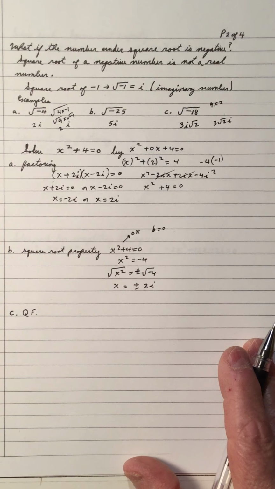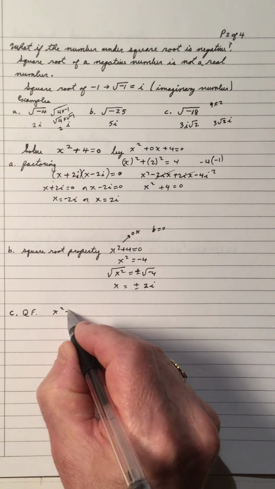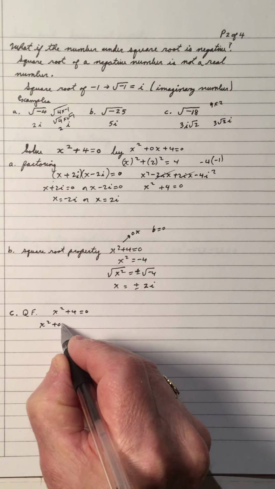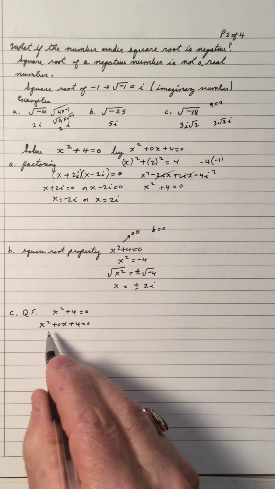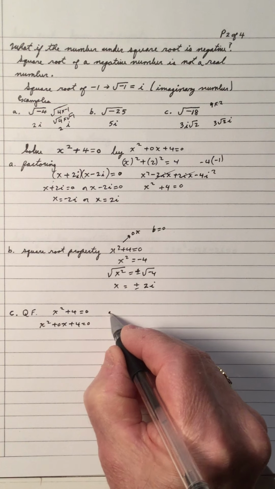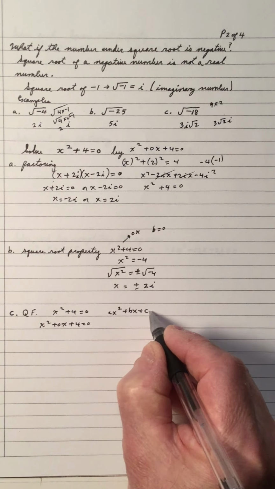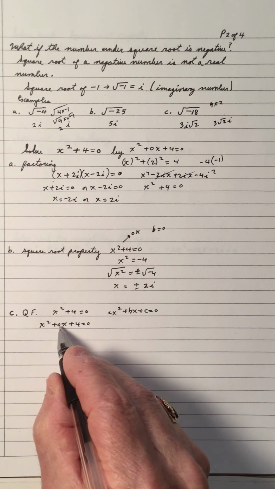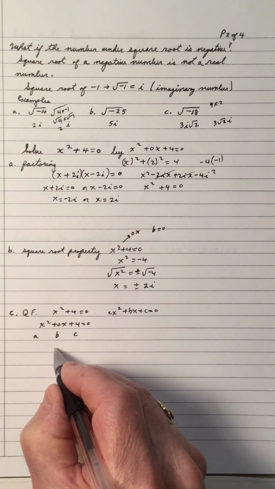And just to back it up with the quadratic formula, we have x squared plus 0x plus 4 equals 0. Because when we use the quadratic formula, we have to have it written as ax squared plus bx plus c equals 0. So that's why I wrote a 0 in for the x term. So a is 1, b is 0, c is 4.